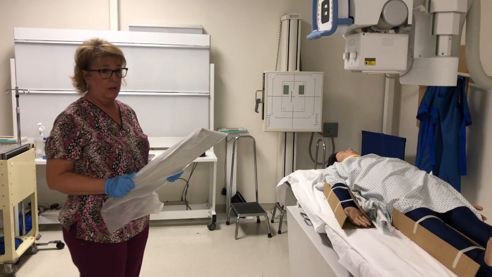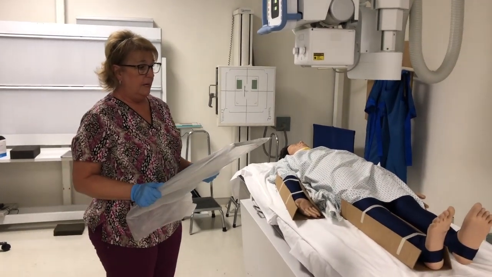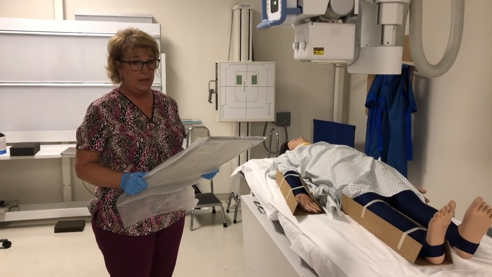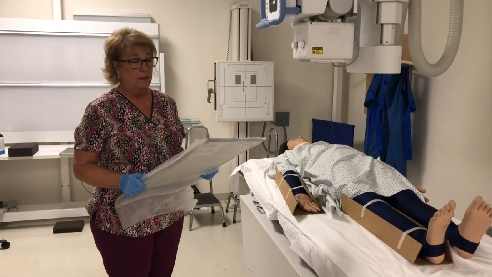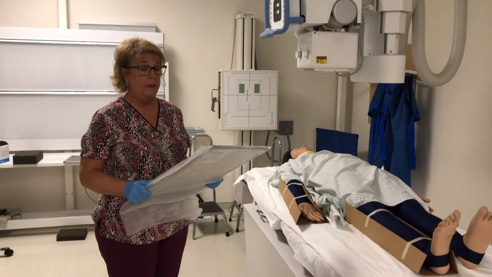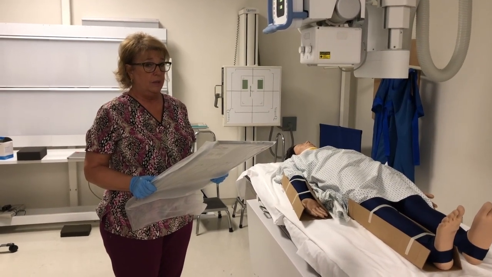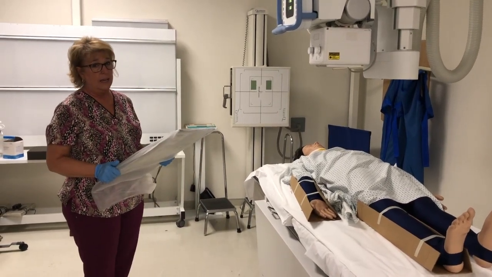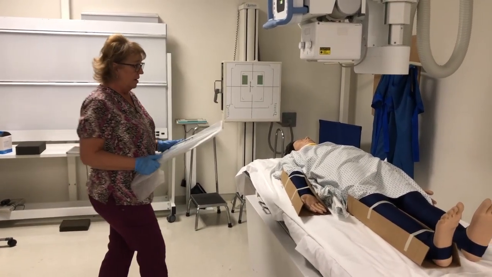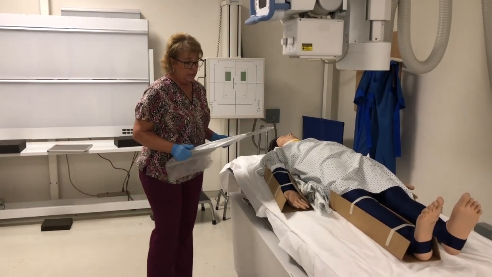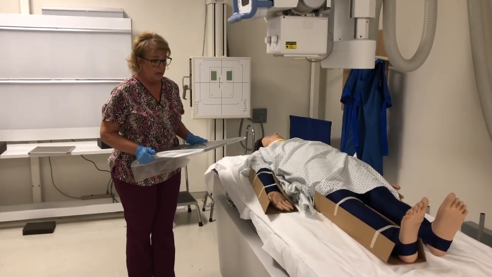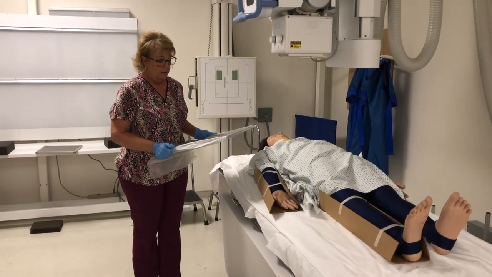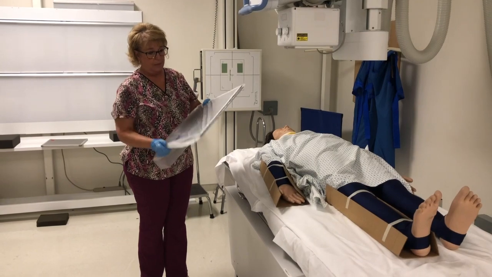Before I go into the cross-table spine work, I'm going to assess, at least in an AP view, their extremities. That way I can know what kind of fracture I'm dealing with and determine how best to support the limbs during the cross-table spine work. This is where ideally you do need a second tech, because the limb needs to be supported while a second tech is putting the bagged radiographic plate under the limb.